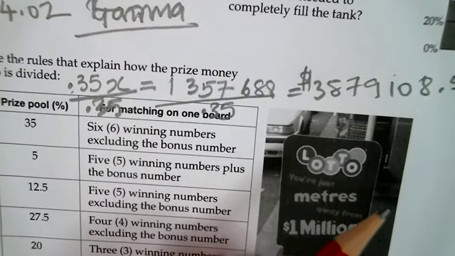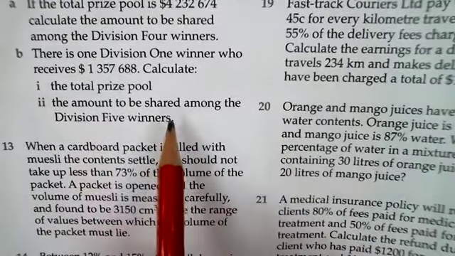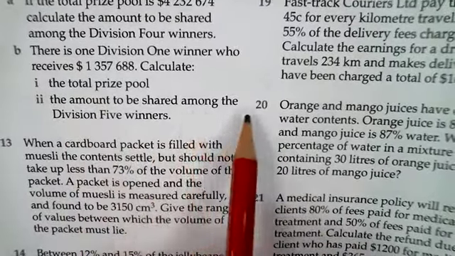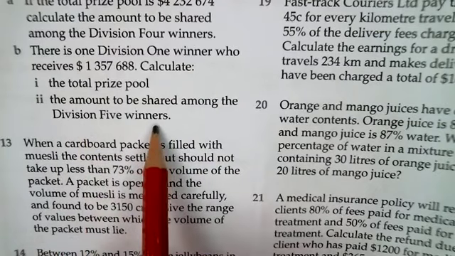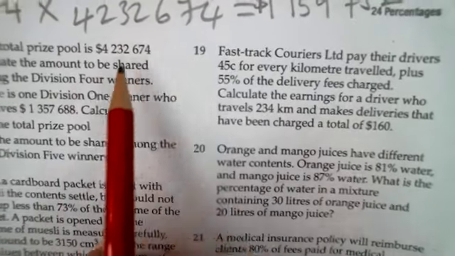All right, let's do the last one. And it says B part 2. And it says calculate the amount to be shared amongst the Division 5 winners. So we know we've got a total prize pool of 4 million and change.